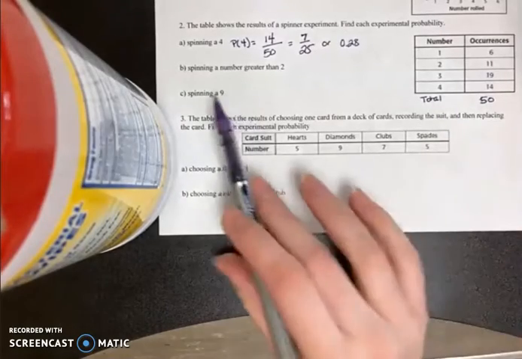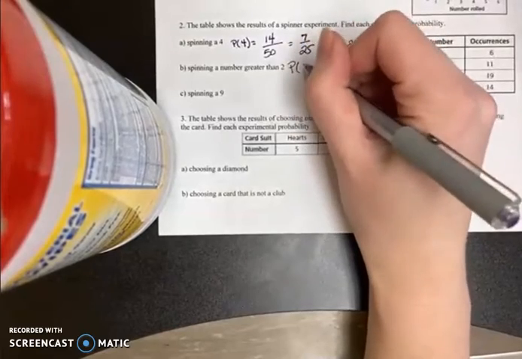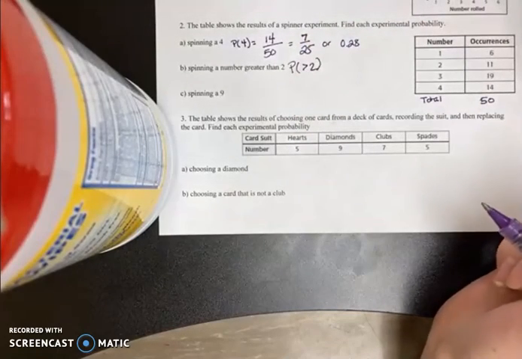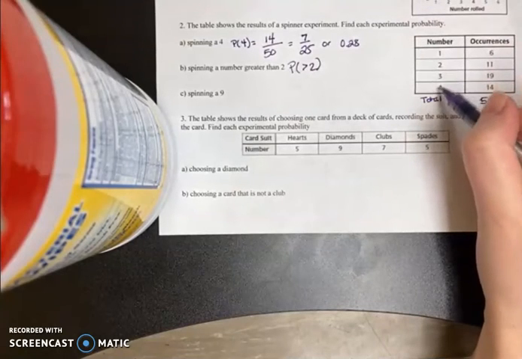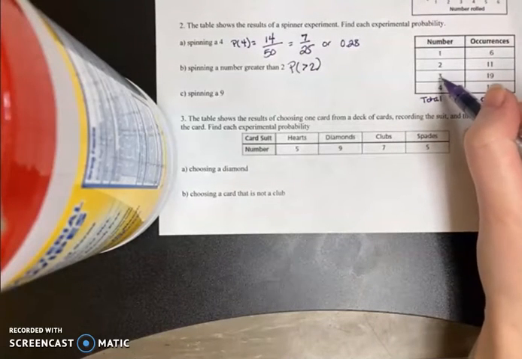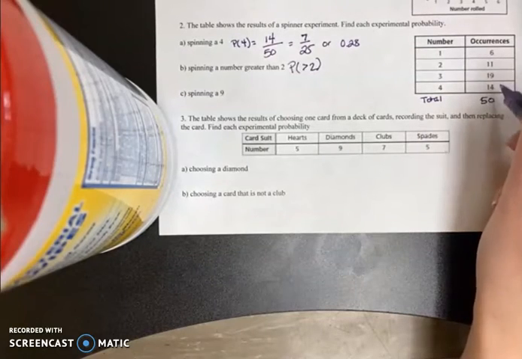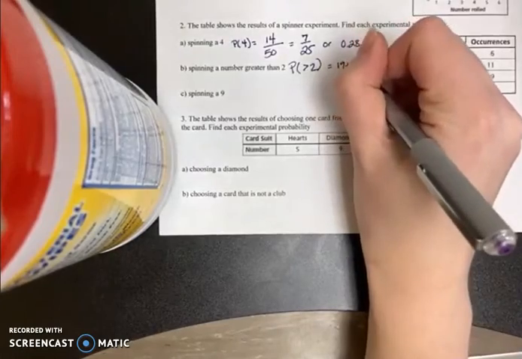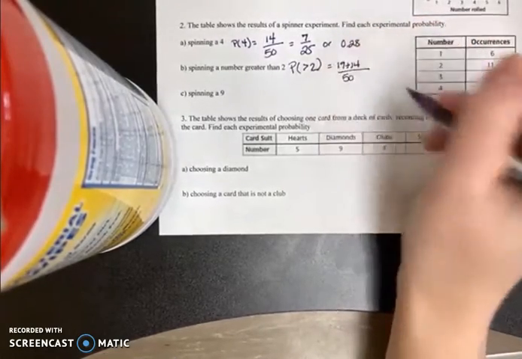Part B says, what is the probability of landing on a number that is greater than 2? So when it says greater than 2, that means it must be larger than 2, which would be the numbers 3 and 4. Well, because there's two favorable outcomes, we want to add their number of occurrences together. So that would be 19 plus 14 over the total amount, which was 50.